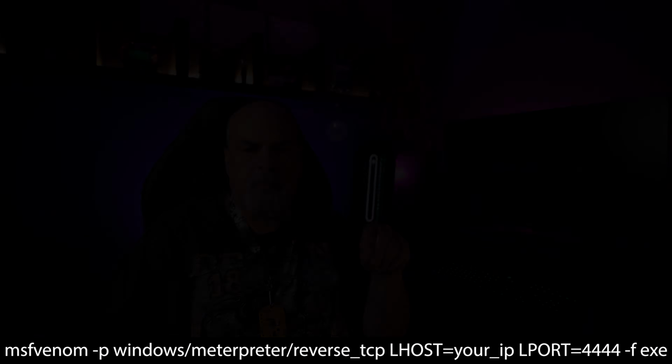We're not going to create one yet. I just want to walk through it and show you that MSFvenom allows for various payload options that are each designated for specific target environments and for their objectives. So for example, we can create a Windows reverse TCP shell payload using the following command.